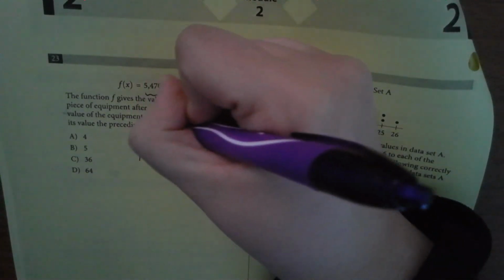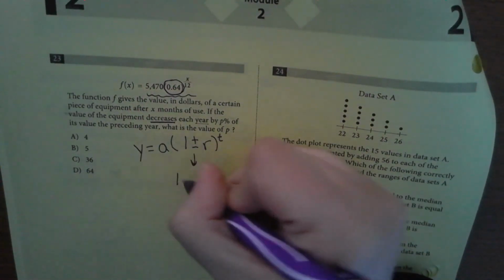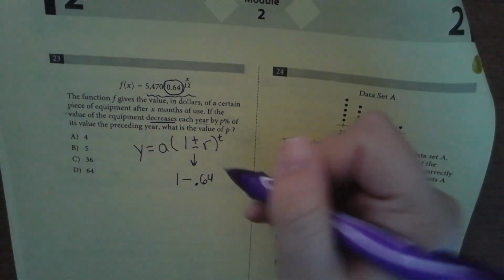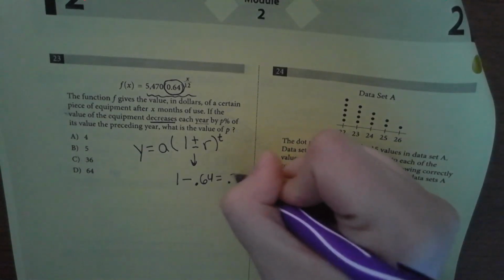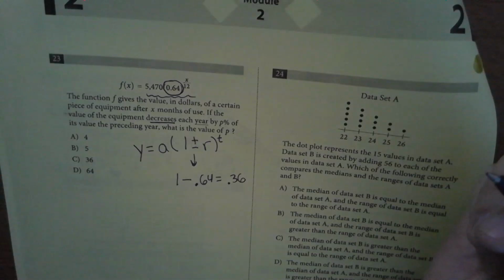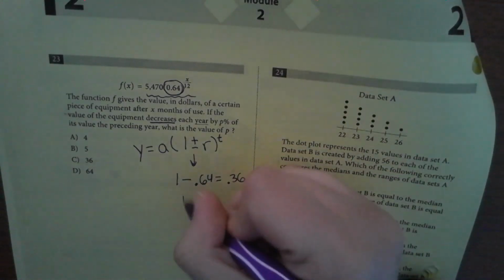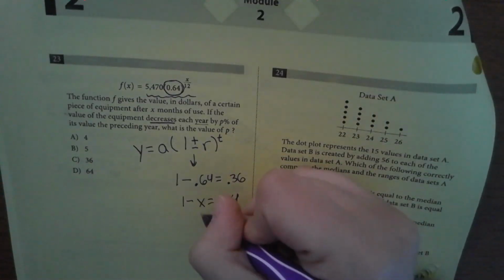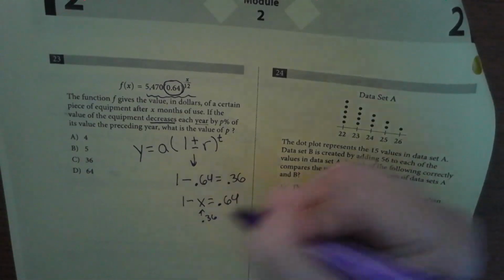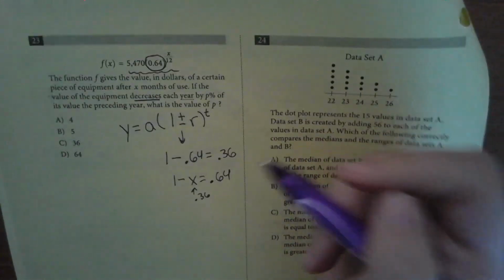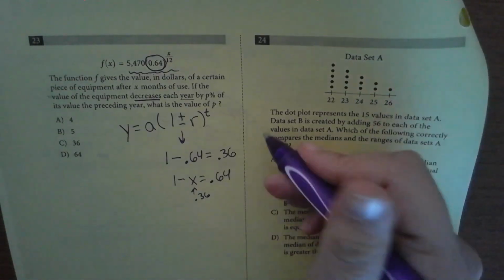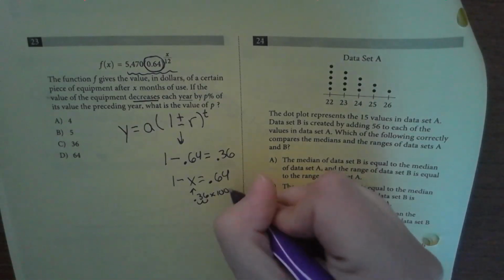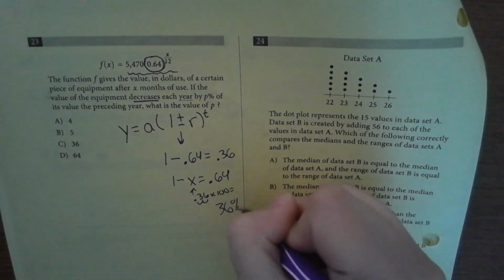They're telling me I'm going to decrease, which means this is 1 minus 0.64. 1 minus 0.64 is 0.36. Or I could look at it as 1 minus x is what gives me 0.64. Either way, this missing value is 0.36. When we're talking about rate, we want to turn it back into percentage. So we want to multiply this by 100 to turn it into 36%.